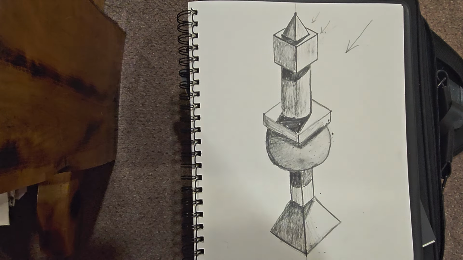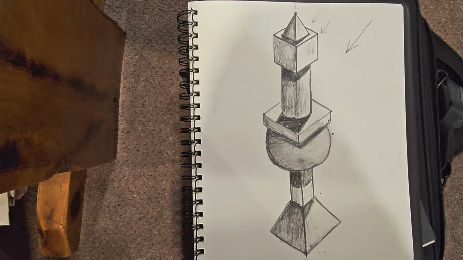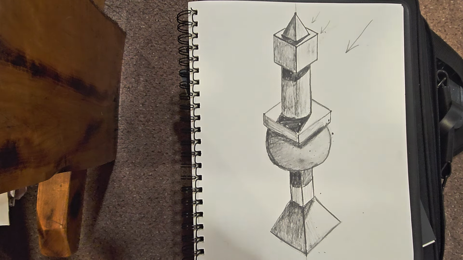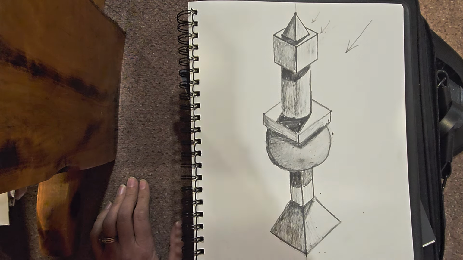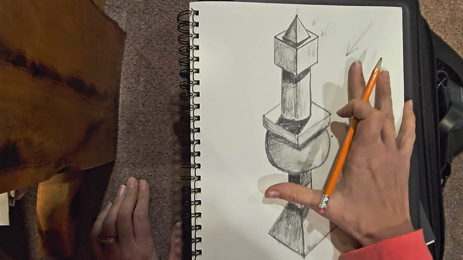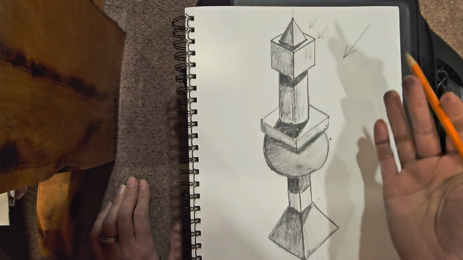So here's a very fast tower of geometric shapes. Your job now would be to either shade it as it is, or you could get creative with this. Maybe you make a new tower, but you turn it into something else, like a hotel or a water park or something like that.